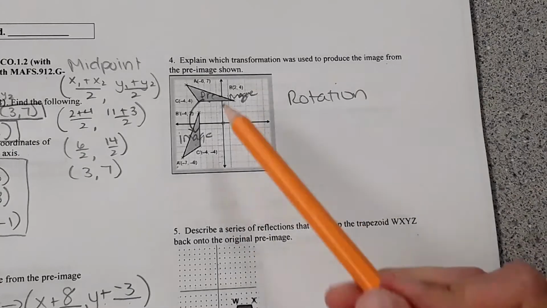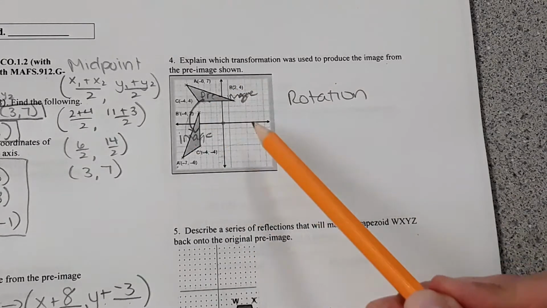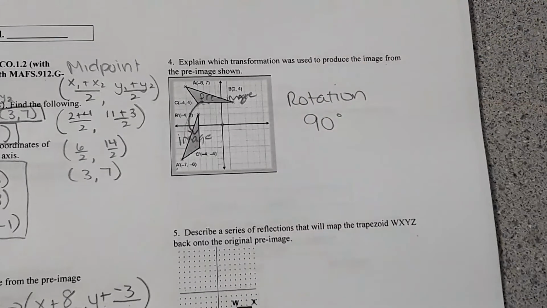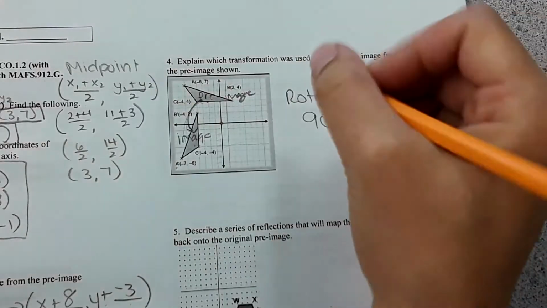Remember, rotations go in the counterclockwise direction, so this would be a 90-degree rotation. As far as the rotation rules, you do need to have them memorized, but I don't think it's that challenging to memorize these rotation rules.